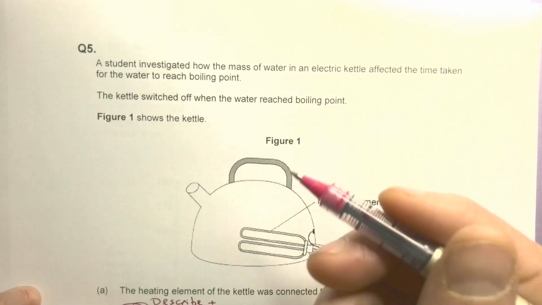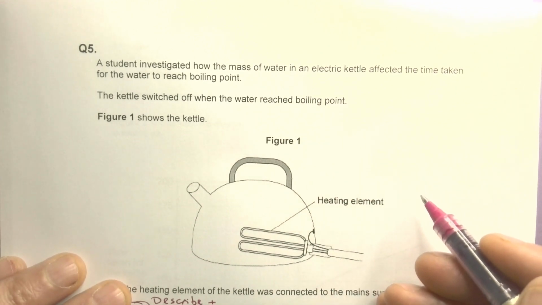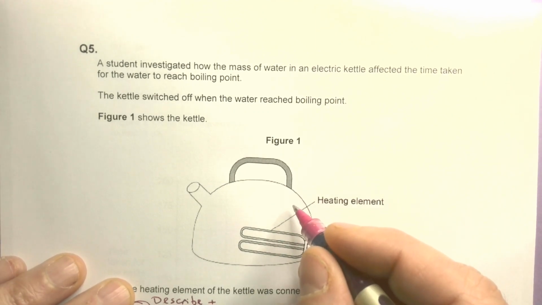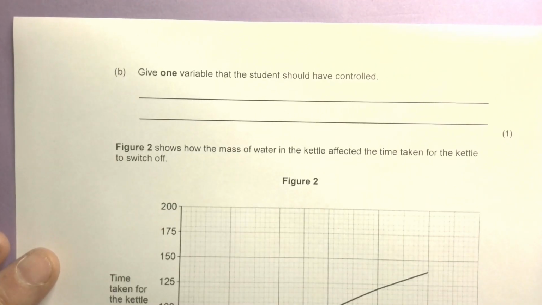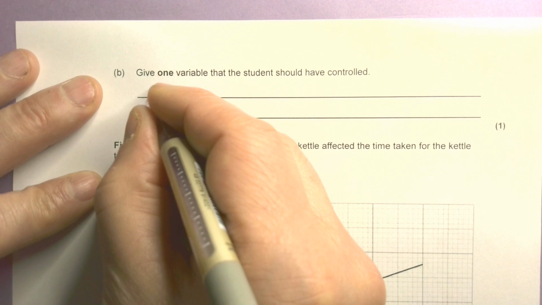Well, the most important one here, I suppose, because they're doing it from mains electric, you could potentially say the same mains, but really the key bit is the start temperature of the water. If they put boiling hot water in to begin with, it's going to be very quick to boil, whereas if they put ice cold water in, obviously it'd take much longer. So the key variable there is the start temperature of the water.